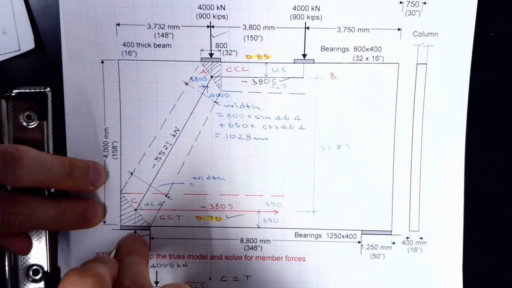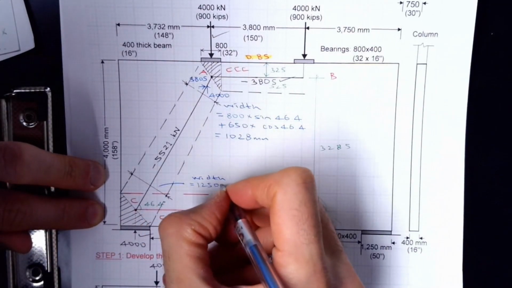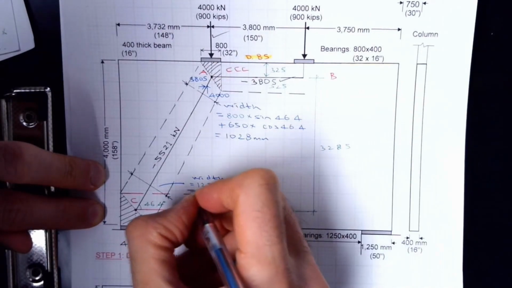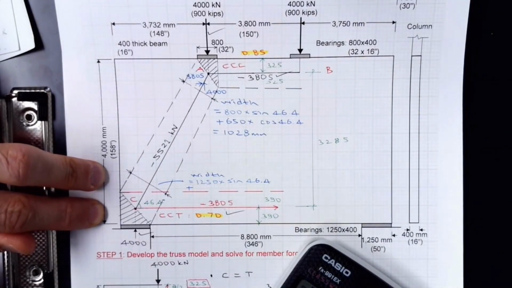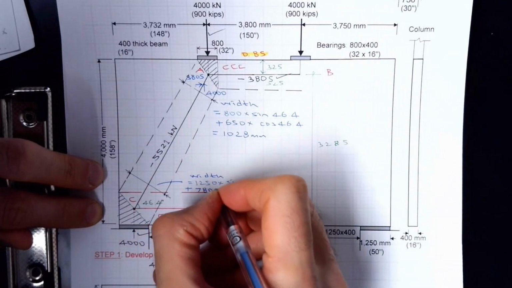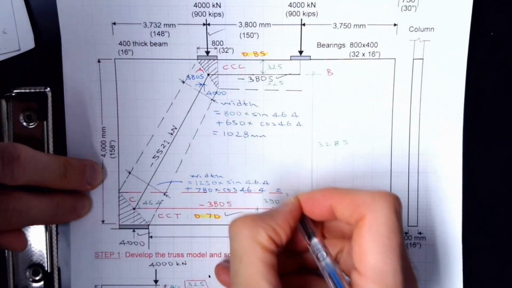It would be equal to 1250 times sine 46.4 plus 390 times 2,780 times cosine this.